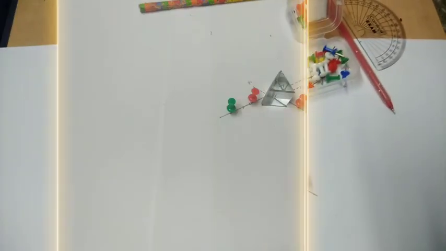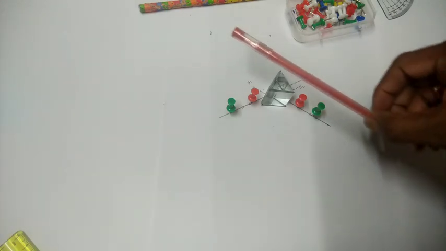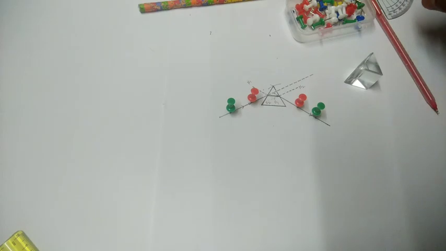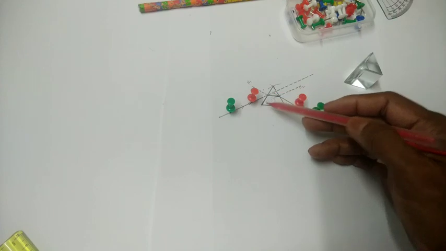Now here you see that from the reflecting surface, all the four pins appear to be in a straight line. Now remove this prism, and now what you find here, you see that this is the prism. The name of the prism is ABC.